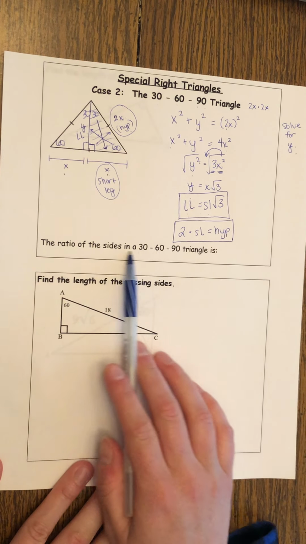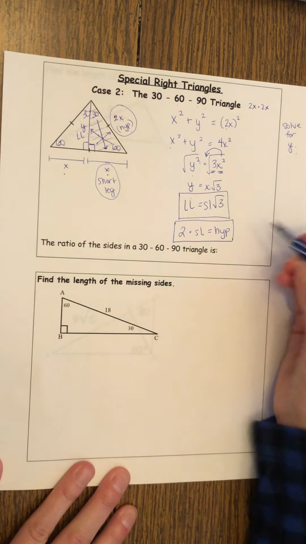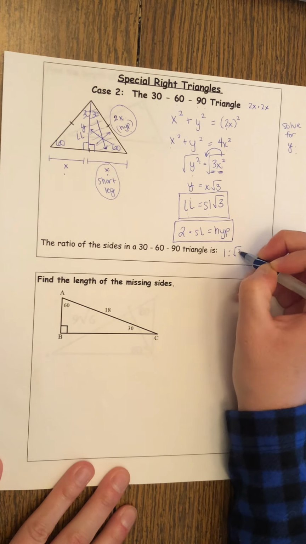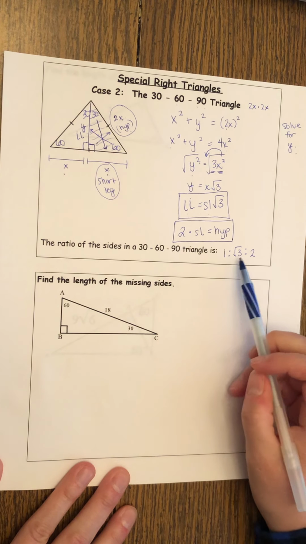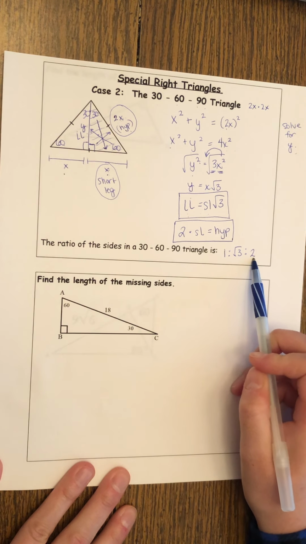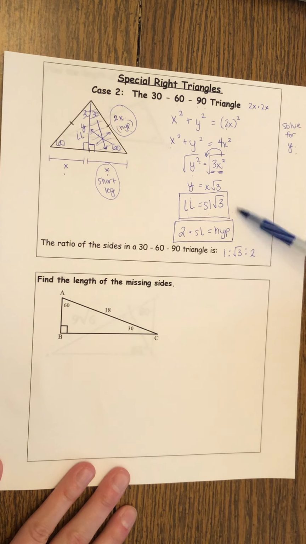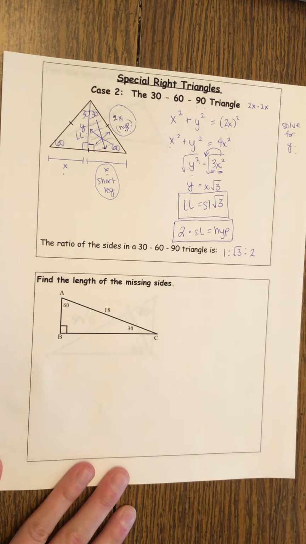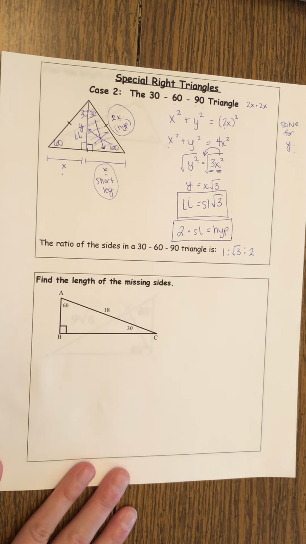Just to fill this in, the ratio of the sides in a 30, 60, 90 special right triangle is 1 to root 3 to 2. So the long leg is the short leg times root 3, and the hypotenuse is the short leg times 2. But again, the most important thing to have down from this first slide are these two formulas I have in the box. So for the next examples, we want to find some missing side lengths.